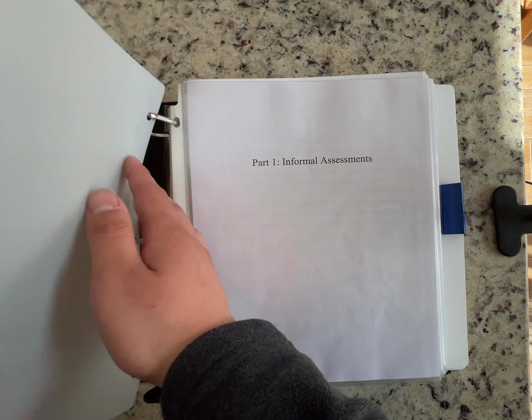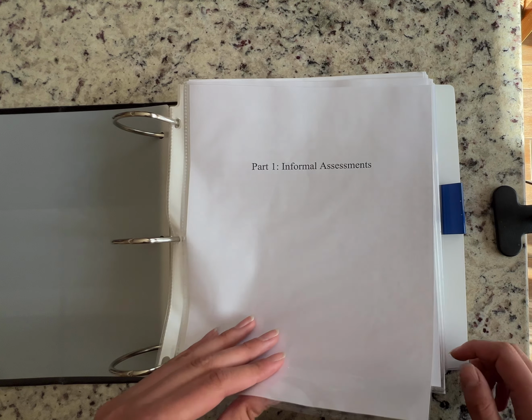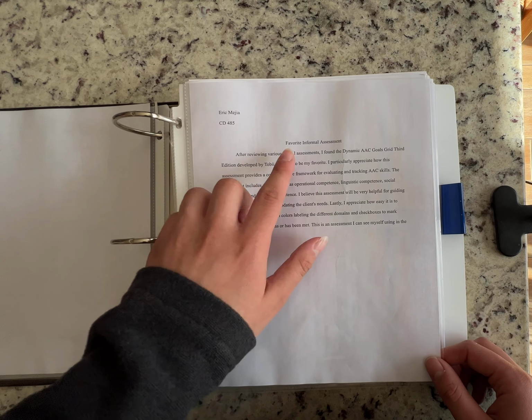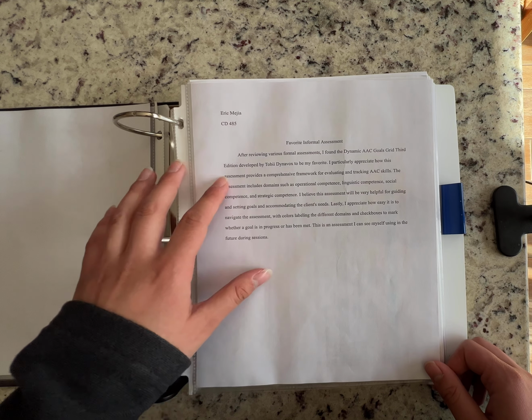When you open it up, I have part 1, the informal assessments. And the first page is my favorite informal assessment. So I'll go ahead and just read it right now for you.